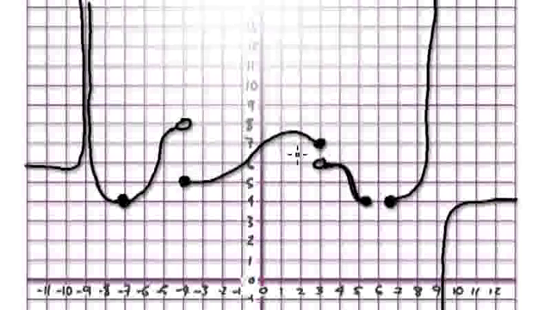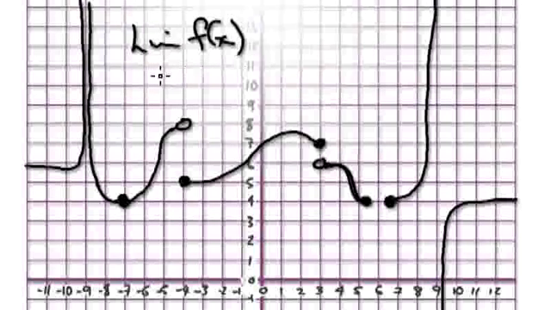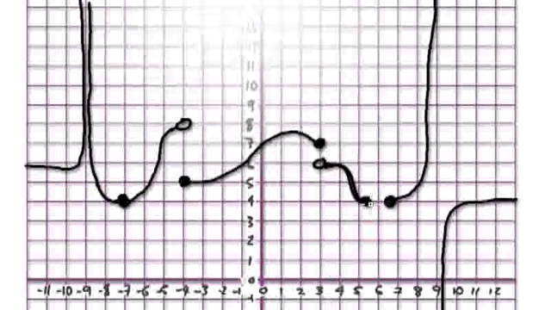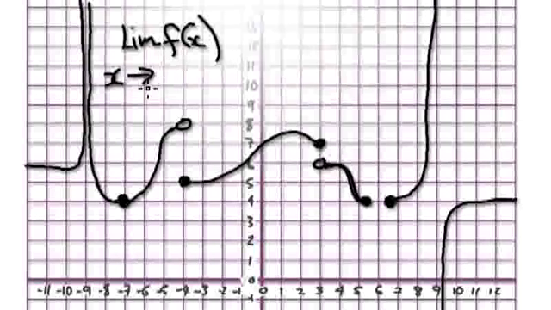Another example: the limit of f of x as x tends to positive 3. Here the limit does not exist because from the left hand side you're heading towards 7, and from the right hand side the limit is 6, so therefore the limit doesn't exist for 3.